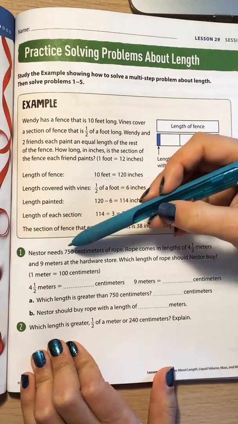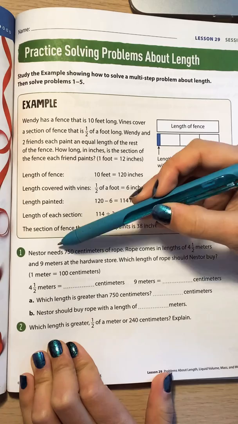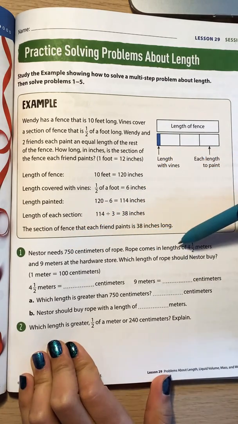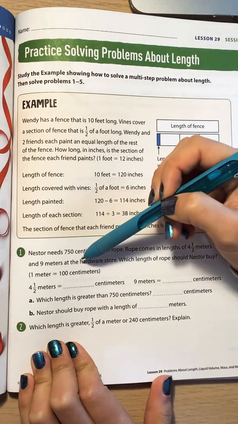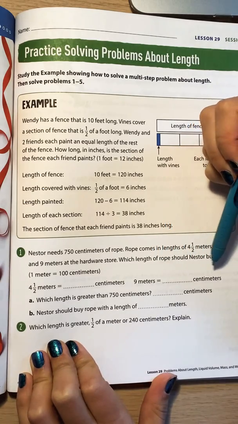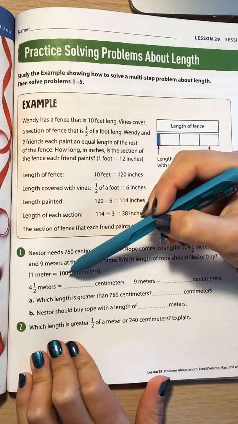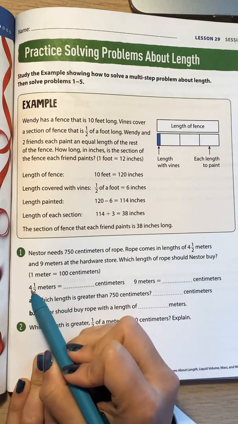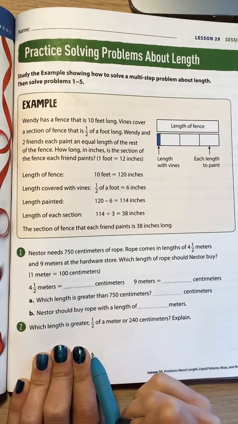All right, Nestor, interesting name. Nestor needs 750 centimeters of rope. Rope comes in lengths of 4.5 meters and 9 meters at the hardware store. Which length of rope should Nestor buy? Remember, 1 meter equals 100 centimeters. So first we have to convert. So 4.5 meters equals how many centimeters?